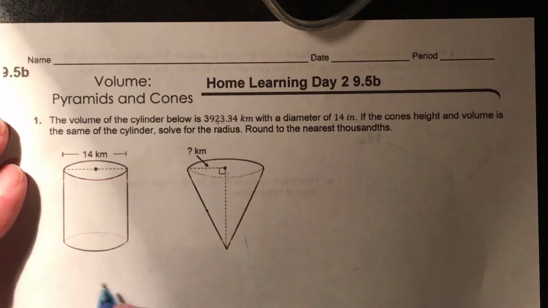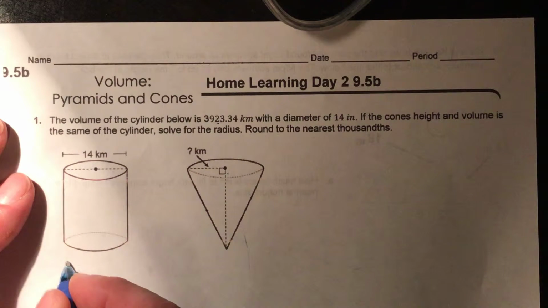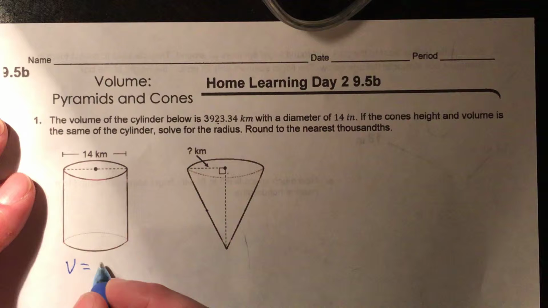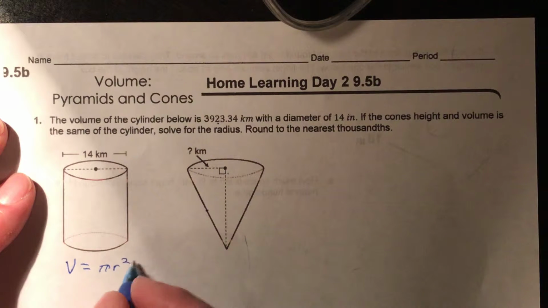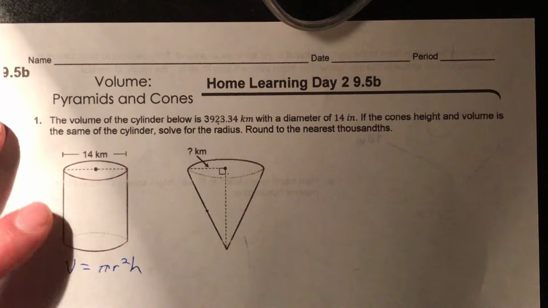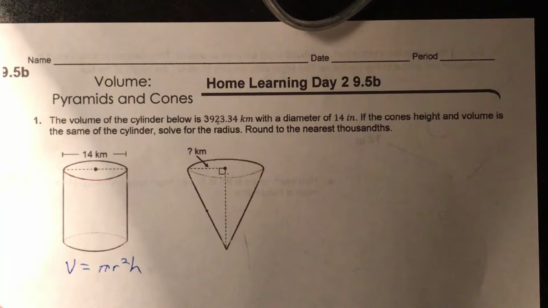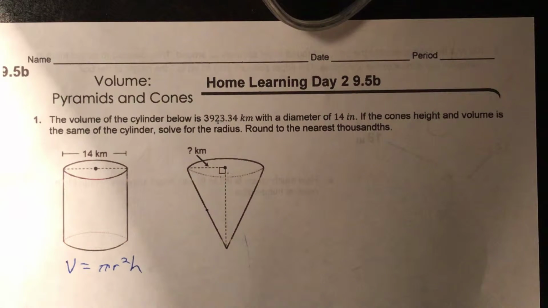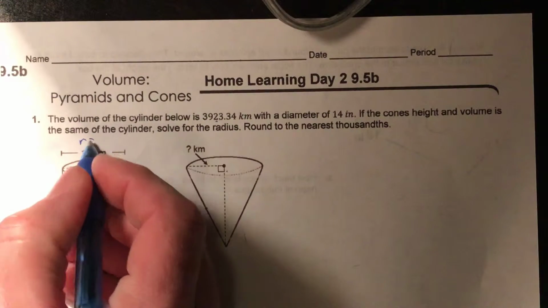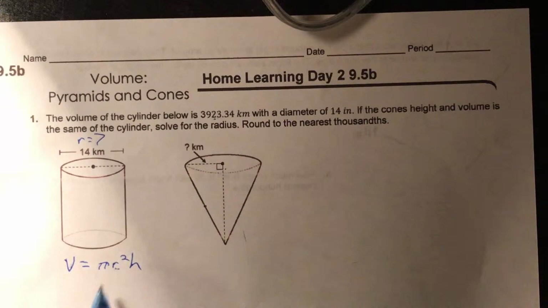So you've got volume equals, this is for the cylinder, pi r squared times the height. Okay, so you work that all the way down, and then you're going to end up getting the height. Make sure you use 7 there. Okay, don't forget that.